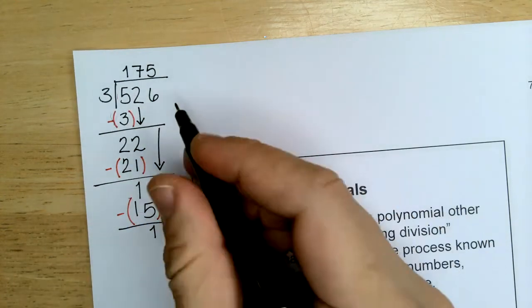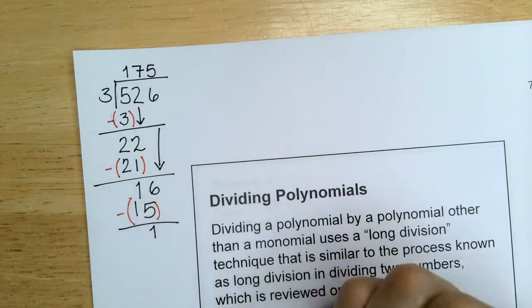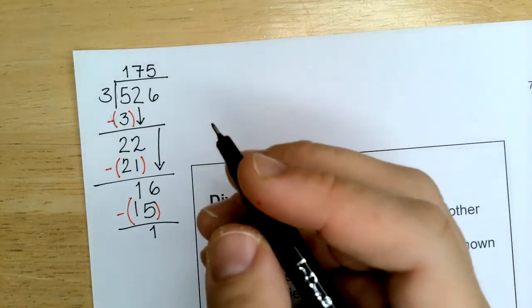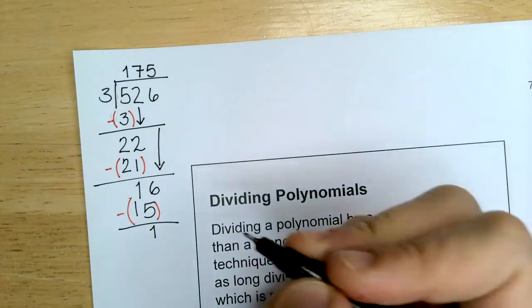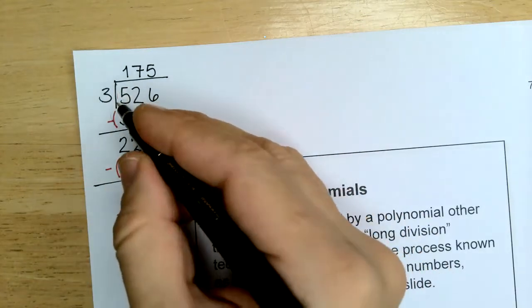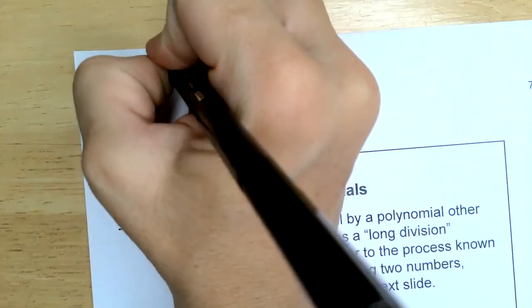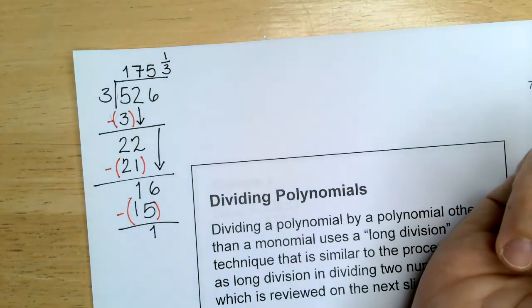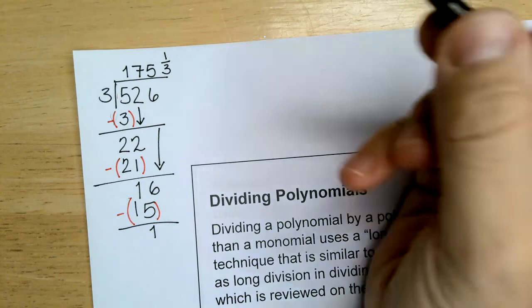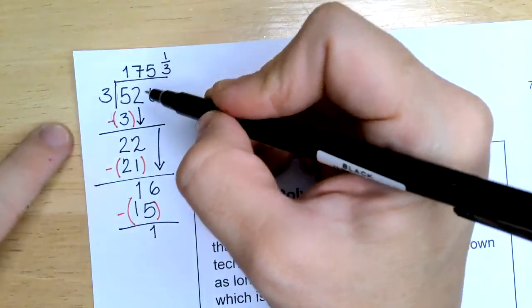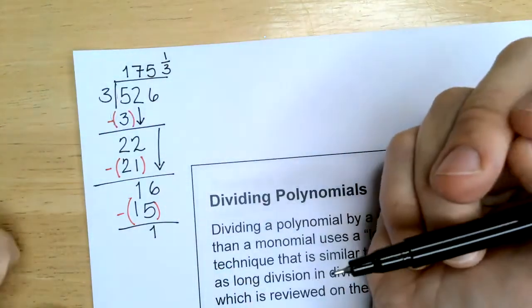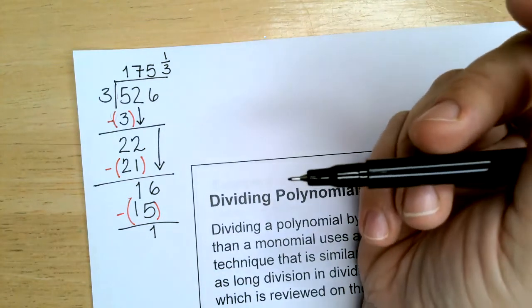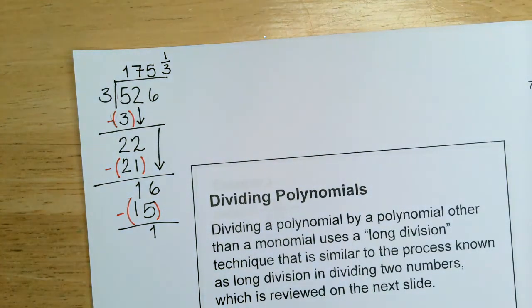Since there are no more digits to bring down, that 1 is my remainder. What we do with our remainder is we put it over the number we were dividing by. 175 and 1/3 is my final answer. 175 and 1/3 times 3 is 526. Okay.